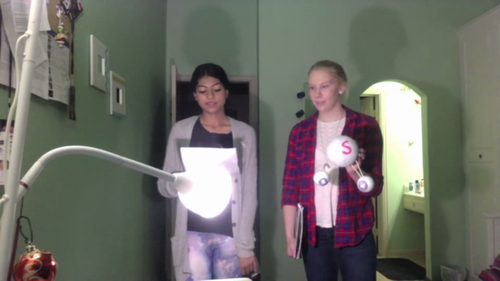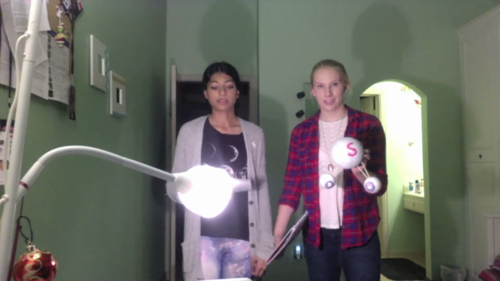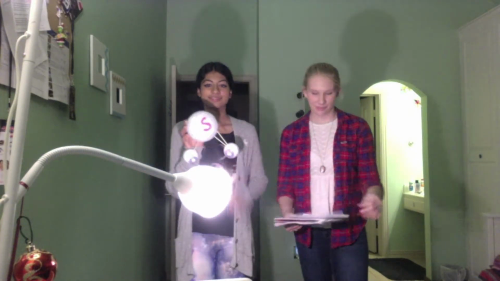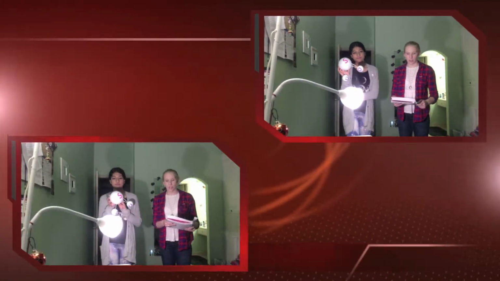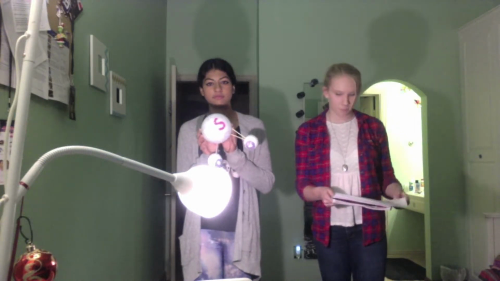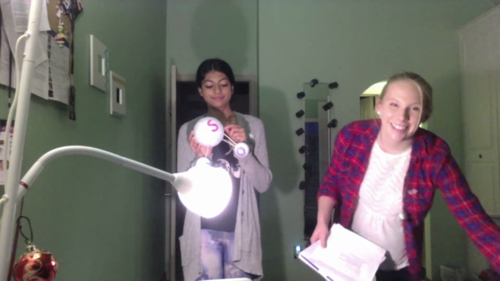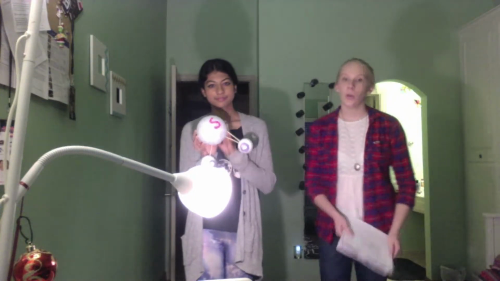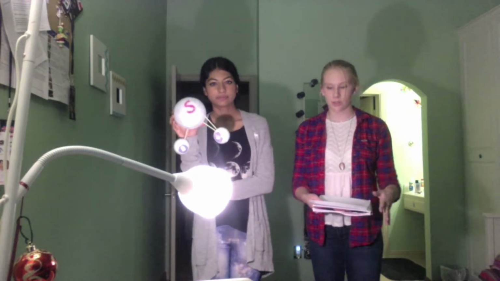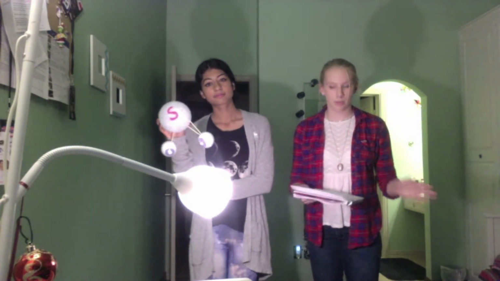So Maddie's going to talk about the VSEPR theory. The SO2. Okay, so the VSEPR theory, also known as valence shell electron pair repulsion. It's a theory that states that electron pairs will orient themselves as far away as possible from each other to minimize repulsion.